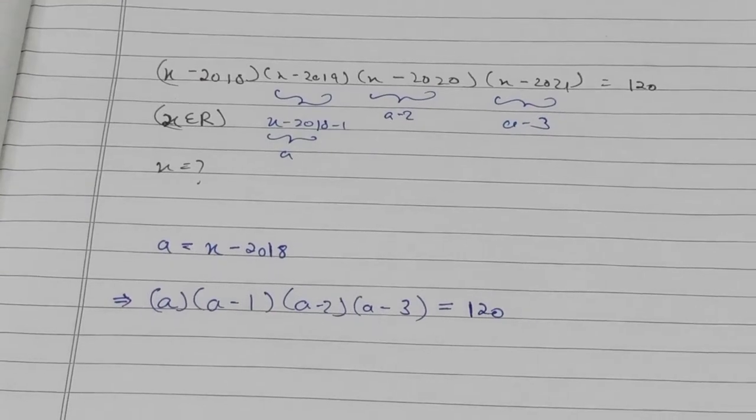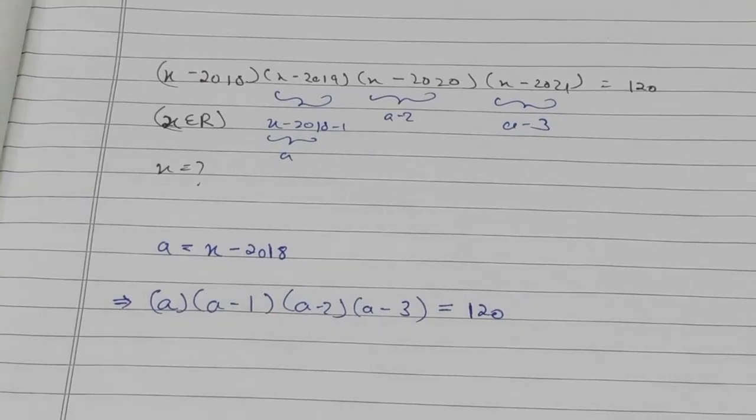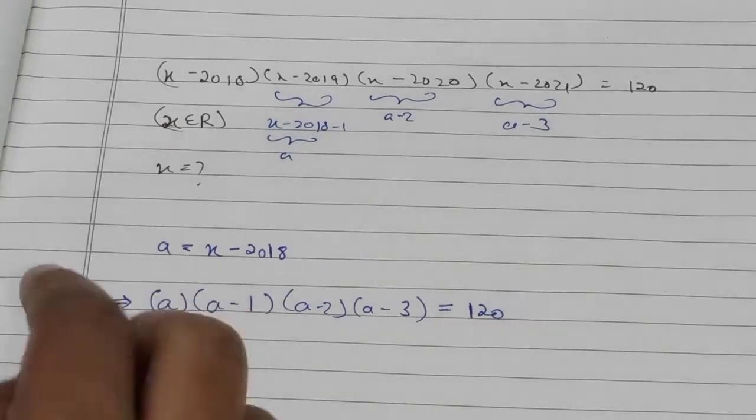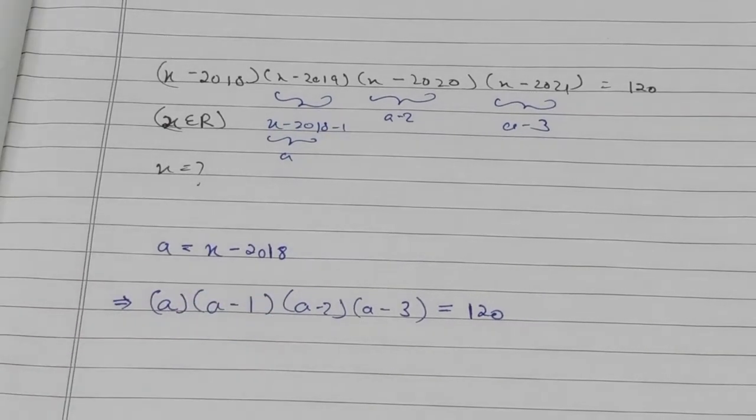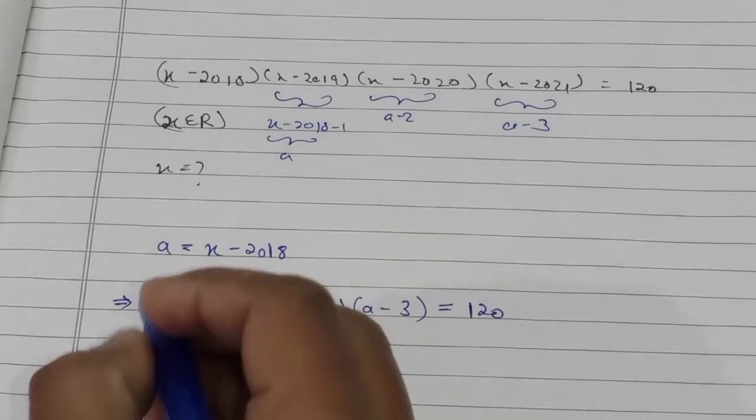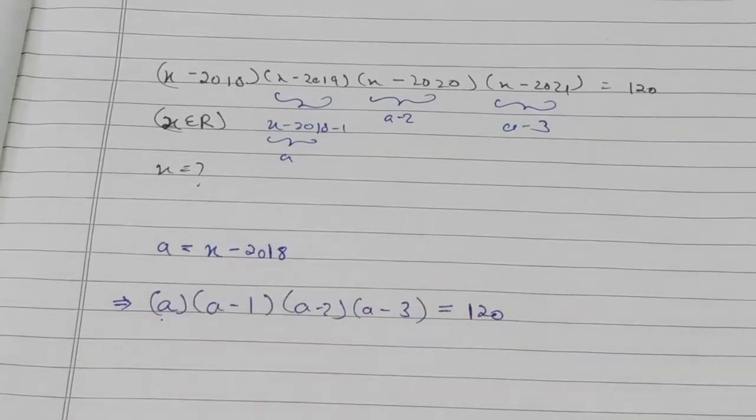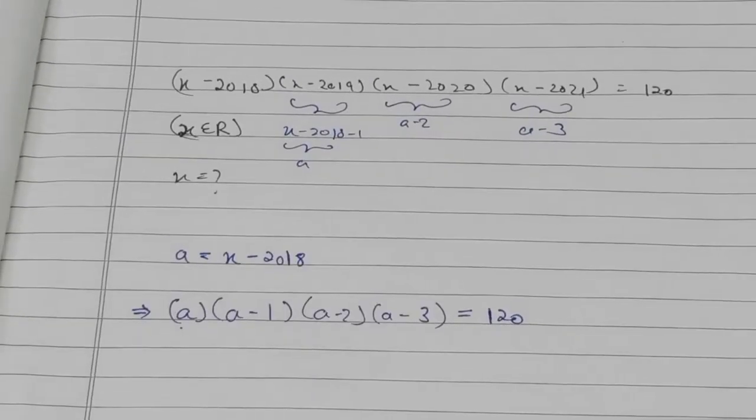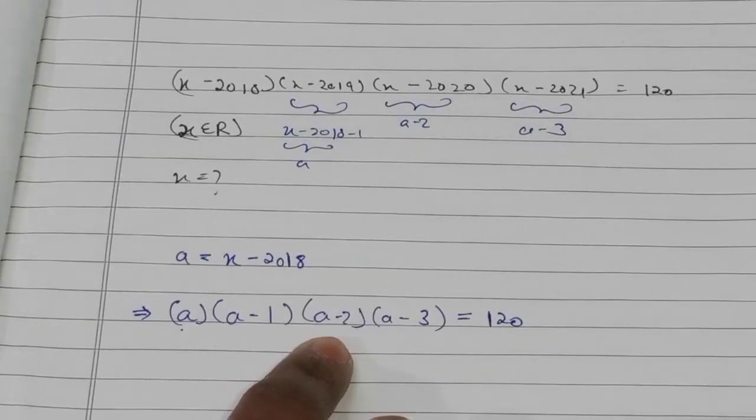Now what we will do here is multiply some suitable factors such that we get the same results with little variations, like if we multiply a into (a - 3), and (a - 1) into (a - 2).